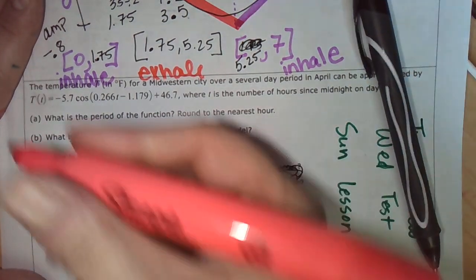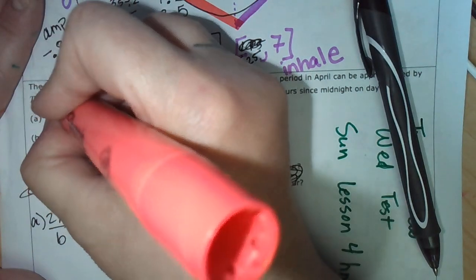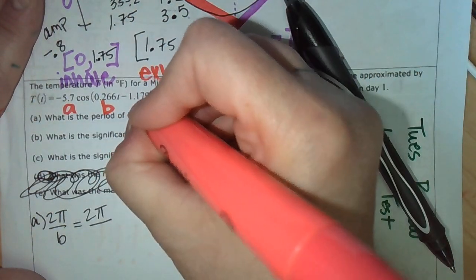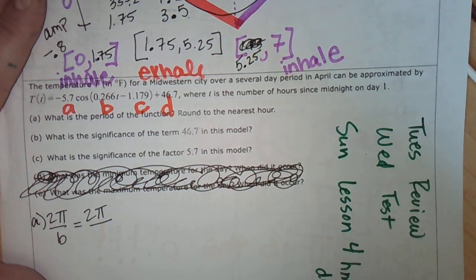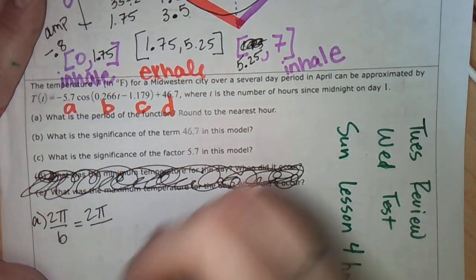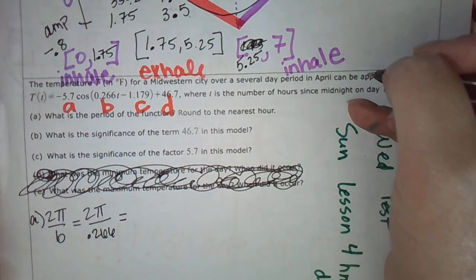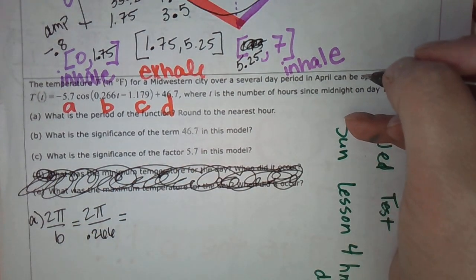Oh, okay, well, let's go up here. A is negative 5.7. B is that decimal with the 6's. C is that negative decimal. D is the 46.7. So we're going to say 2 pi divided by 0.266. And it says round to the nearest hour. Hallelujah.